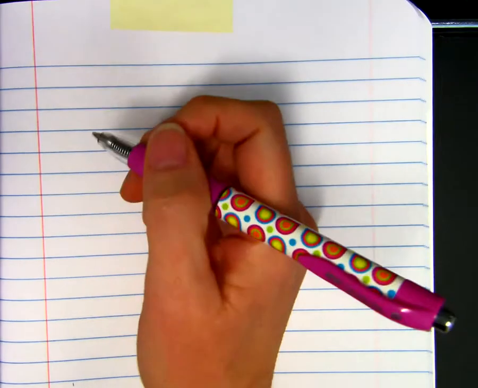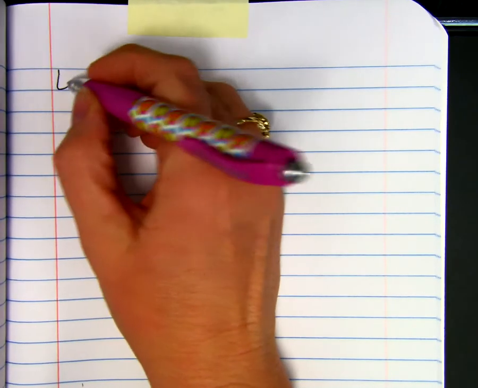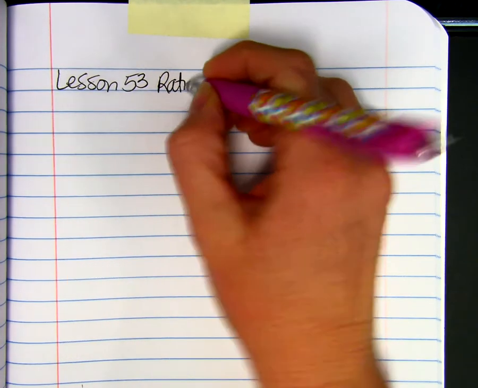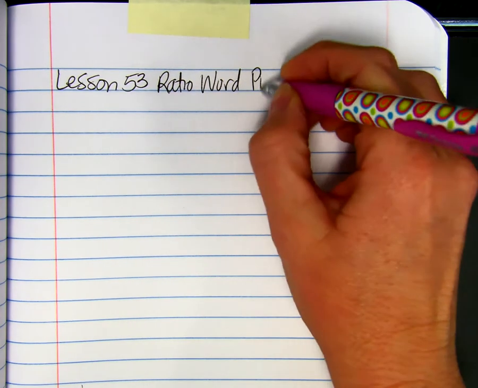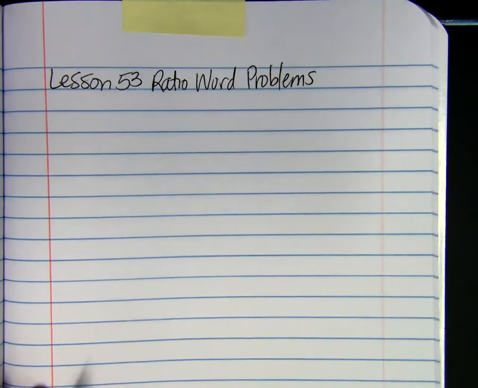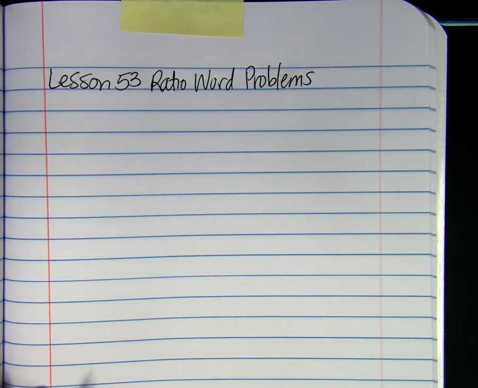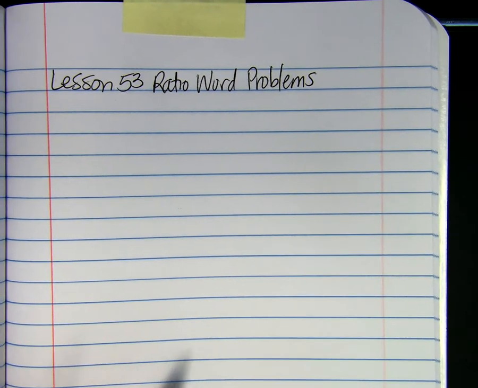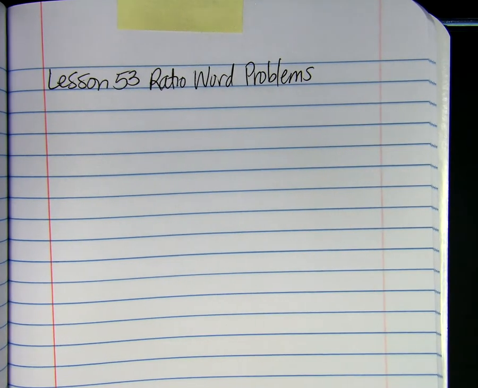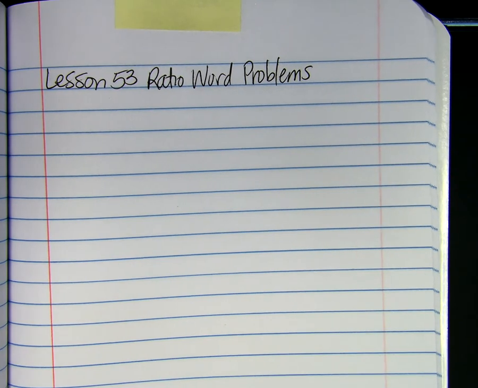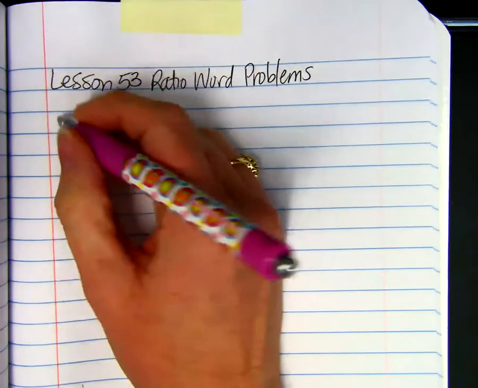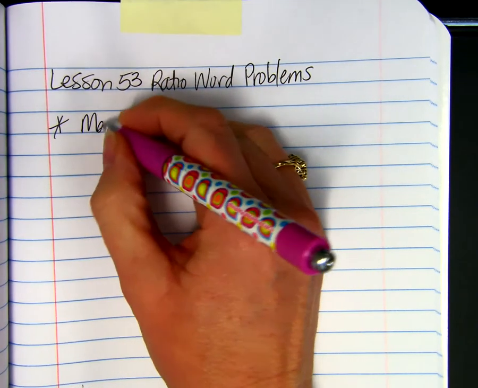Lesson 53, ratio word problems. Whenever you are looking at a word problem that has a ratio in it, it'll say the ratio of birds to cows is 3:6 or something. First thing you want to do is make a ratio box. So make a ratio box.